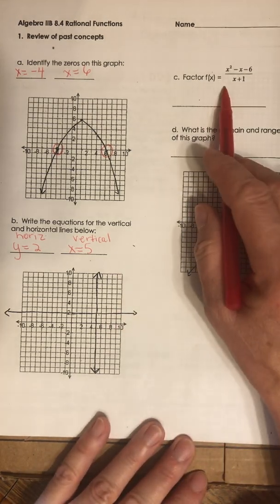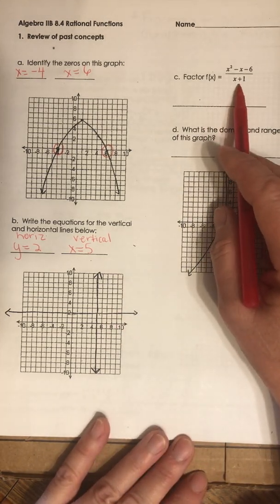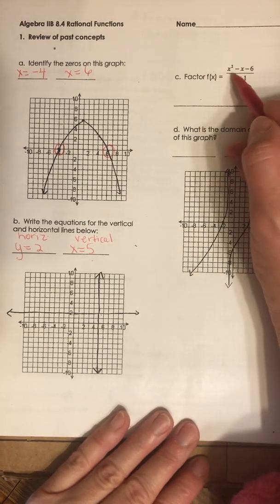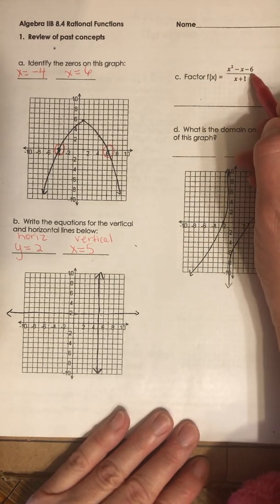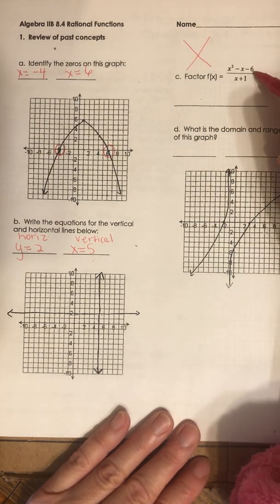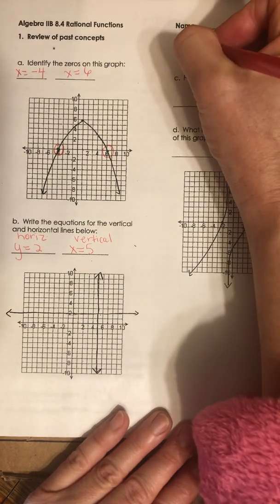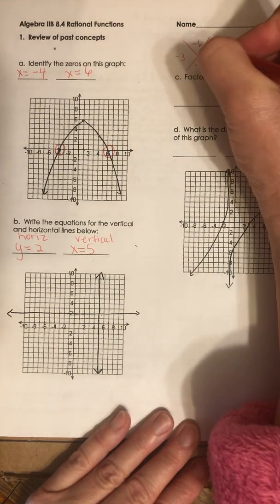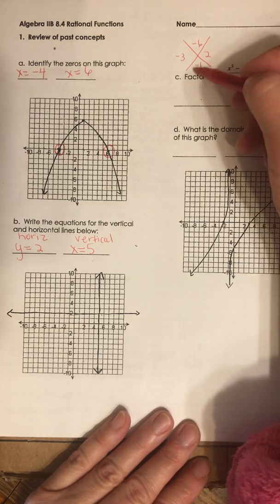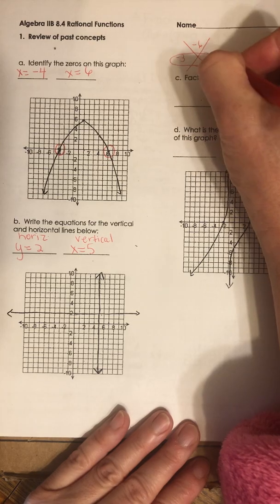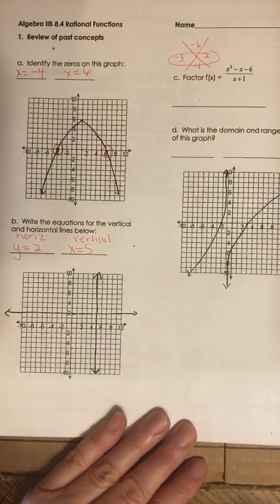Let's go up to C. Oh, we're back to factoring again. Take a look at the numerator here. The numerator is quadratic, meaning we're going to use the x method. We are looking for two numbers that multiply to -6 and add to -1. That is -3 and 2. My a is 1, so when I divide by 1, I don't need to show that.